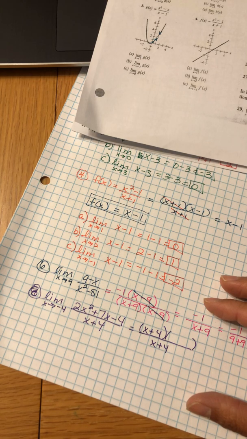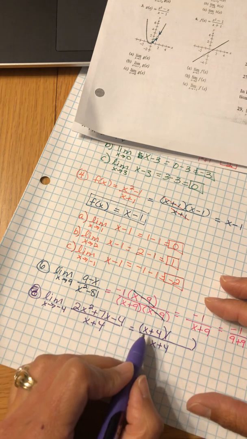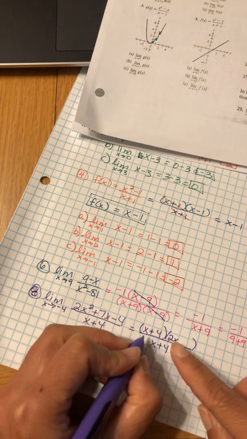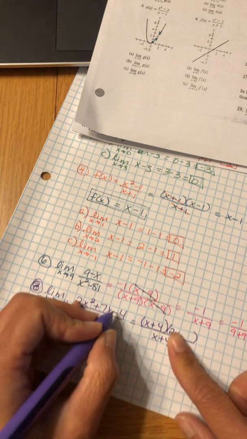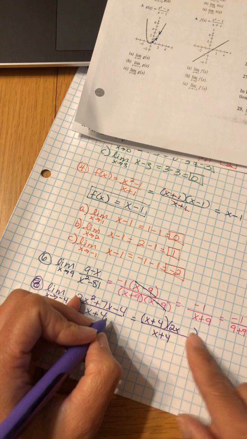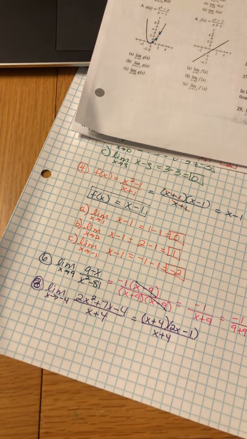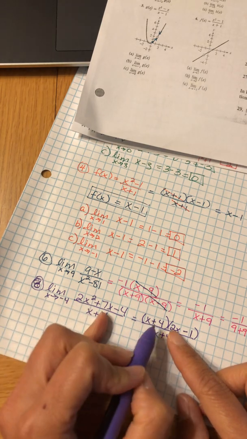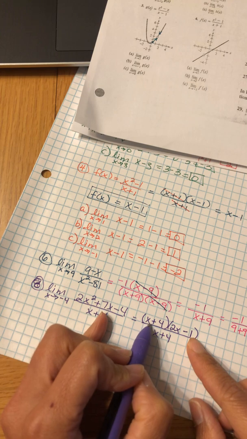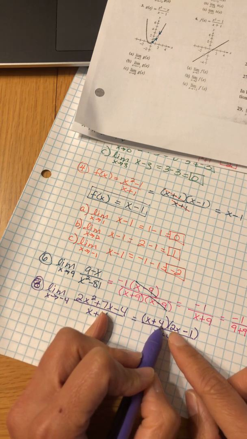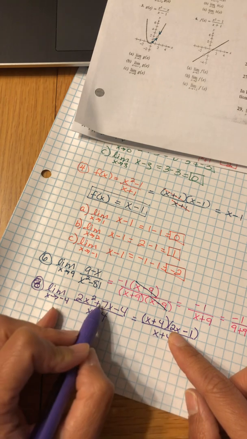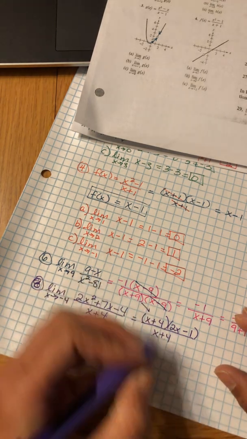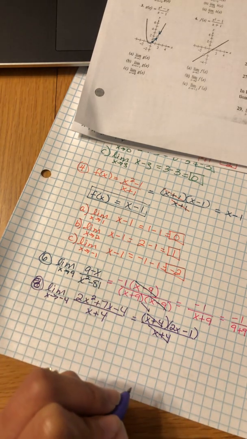Well, let's see if we could do that guess and check trick that Mrs. Ardito does. To get a 2x squared, I need to multiply x by a 2x, because x times 2x is 2x squared. To get a negative 4, I already have a positive 4, so I need to multiply that by a negative 1 to get a negative 4. So let's check it and see if it works. X times 2x is 2x squared. X times negative 1 is a negative x, plus 4 times 2x is a positive 8x. 8x minus 1x is a positive 7x. So that worked. And then 4 times negative 1 is negative 4. So it checks out. So I can cancel out the x plus 4s. That worked nicely.